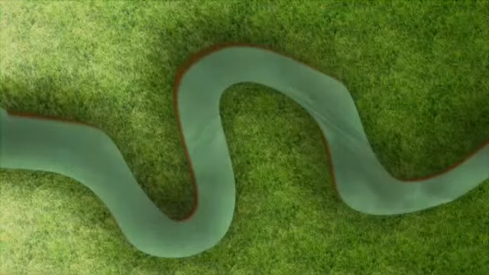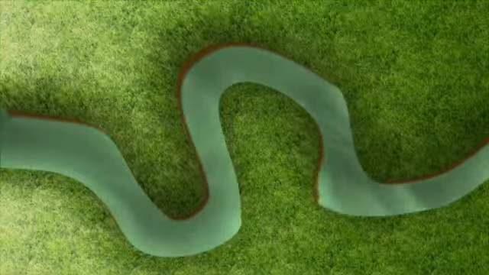Okay, now, the shifting channels that we have in here, as you can see, these things are constantly slowly moving, but sometimes they will shift quickly. Okay, and what we have is a process called neck cutoff. There are actually two of them. One's called chute cutoff, but what we're going to look at today is neck cutoff.